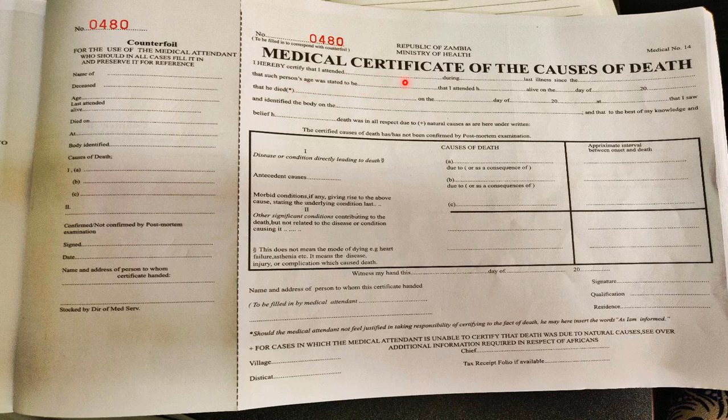If they're 19 years, you put 19 years. If they were 2 months, you put 2 months old. Then that I attended him or her alive on. So the last time you attended to them alive, you put the day here. So the 2nd day of June 2023, that he died.